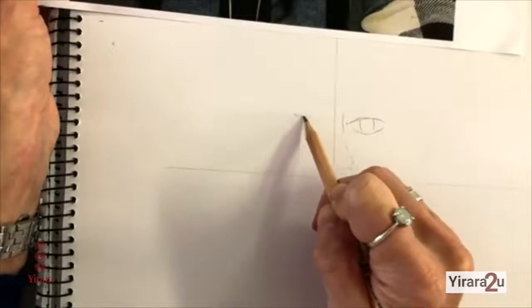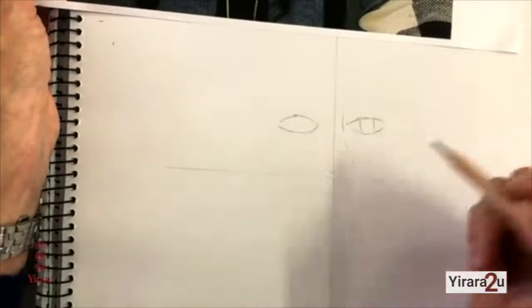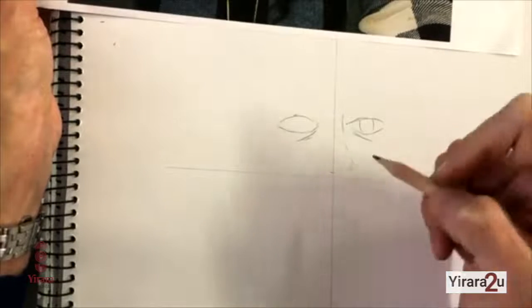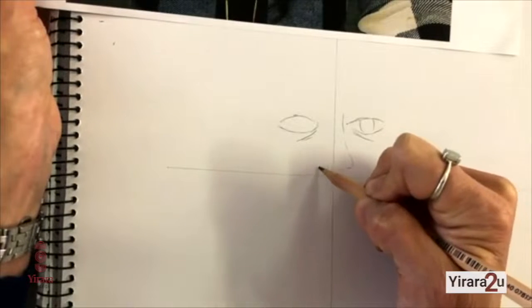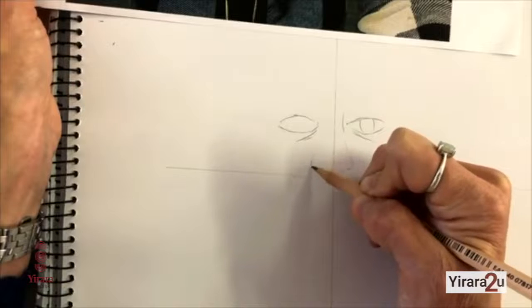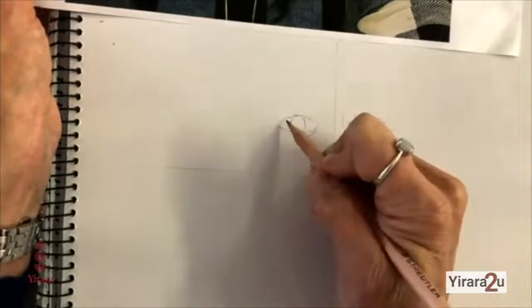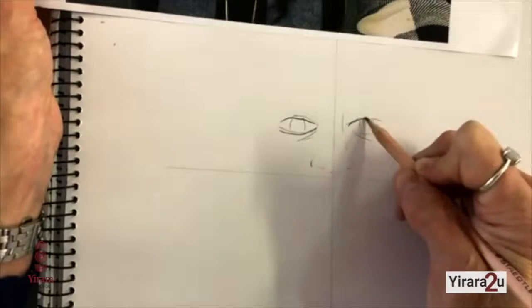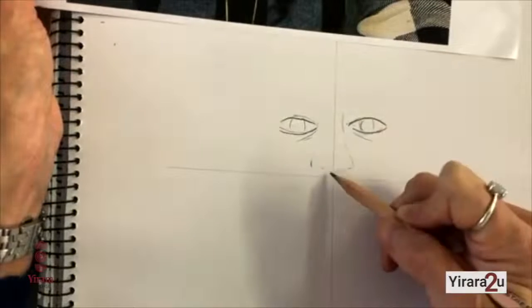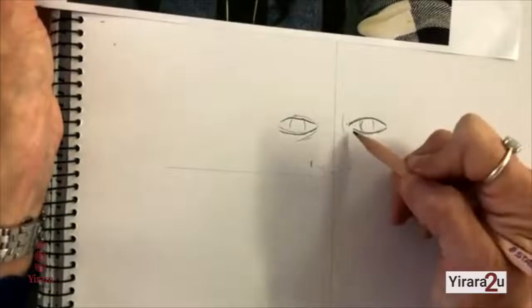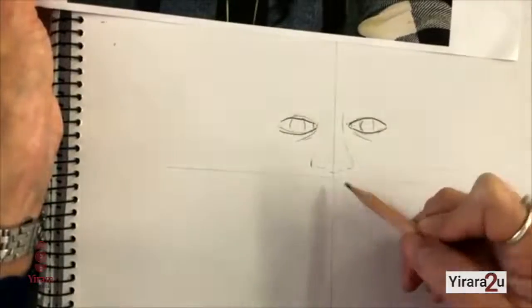Whoops, too big. Always just use really light feathery strokes to start with, because if you make a mistake, then you can easily just rub out your mistake and correct it. When you're happy with the lines, you can press a little bit harder with your pencil.